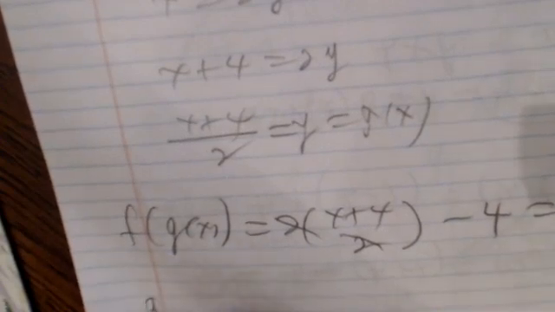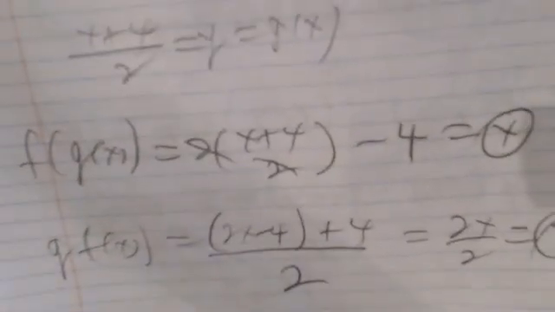Now watch this. Let's do f of g of x. f of anything is 2 times that thing minus 4. But g of x is x plus 4 divided by 2. This cancels, and you end up with x. Now let's do g of f of x. g of anything is that thing plus 4, the whole thing divided by 2. But f of x is 2x minus 4. So minus 4 plus 4 cancels out, and 2 divided by 2, and I come out with x. So we have found our inverse.